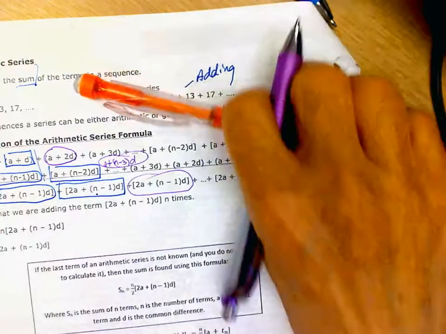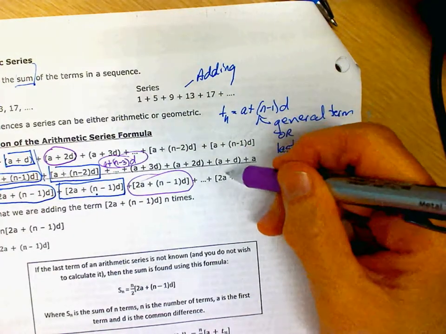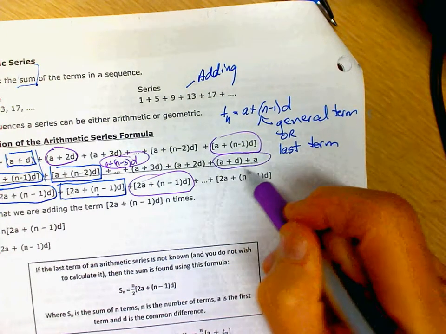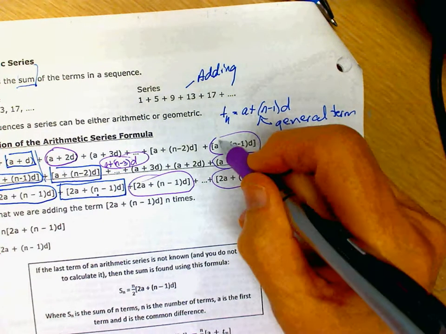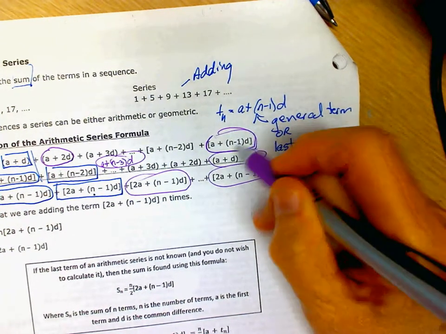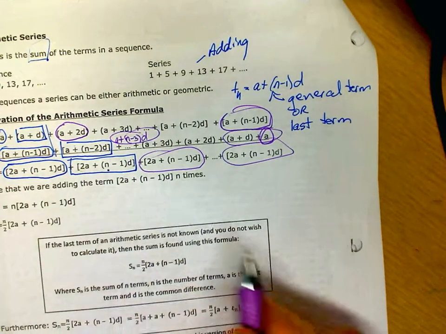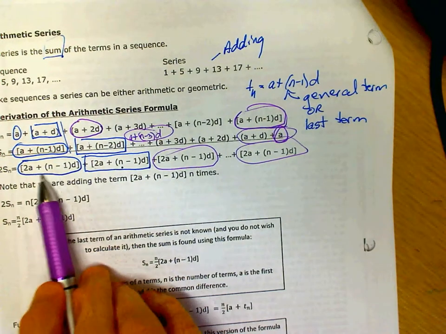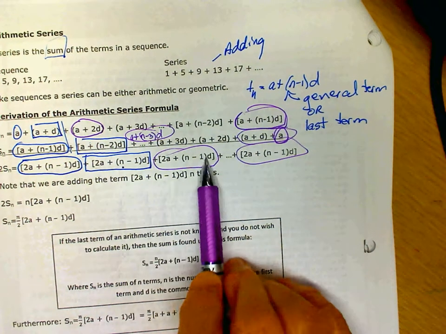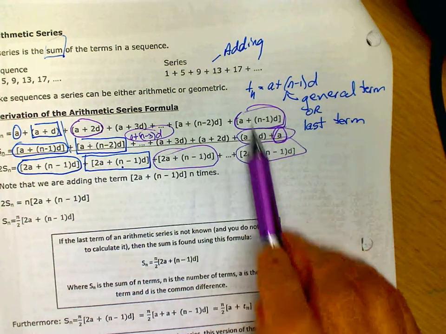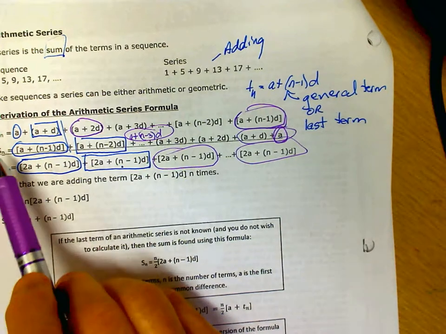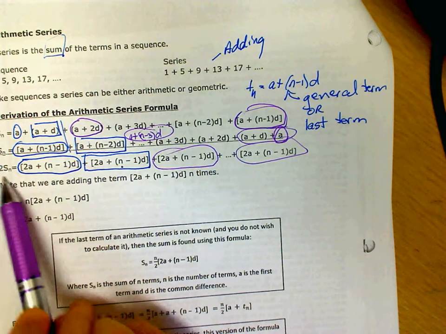And so on and so forth till we get to the end. Till we get to the end and we add this guy and this guy equals that guy. Sorry, no. This guy and this guy equals that guy, right? So what in effect you have is 2A plus N minus 1 times D, 2A plus N minus 1 times D, 2A plus N minus 1 times D, all the way to the end, 2A plus N minus 1 times D. And so we now have 2Sn equals those.